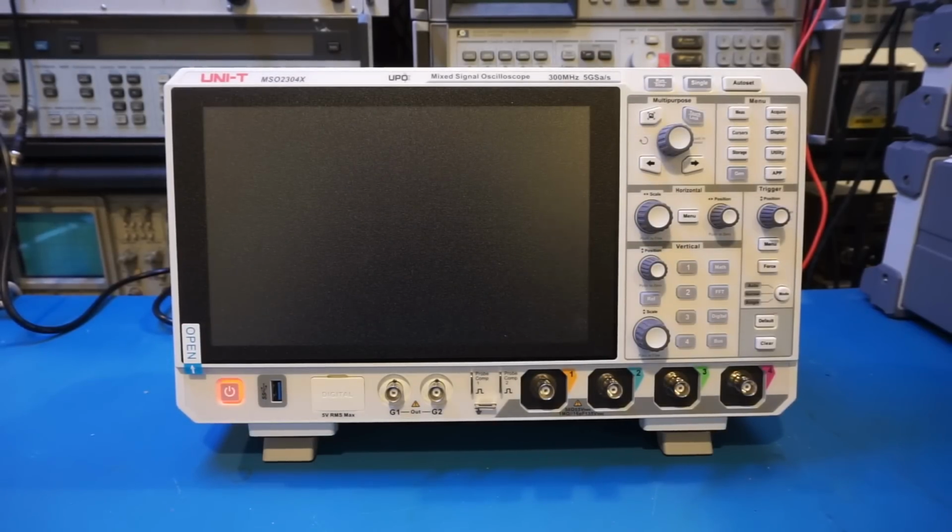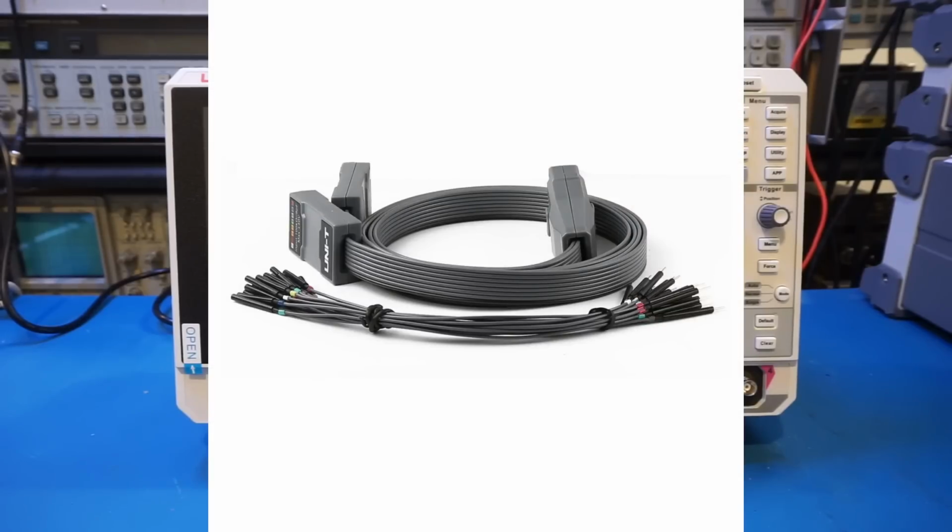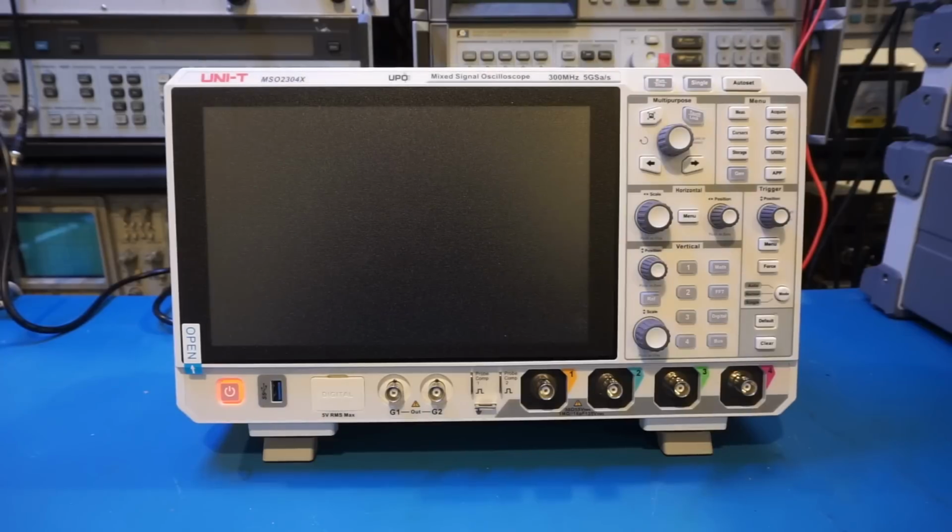For instance, it has built-in support for a 16-channel logic analyzer. Now, the catch here is that you do need to purchase the UTM-15 logic pod in order to use the logic analyzer feature, as this is an accessory, it's not included as part of the oscilloscope package. The MSO2000X series also has fairly comprehensive FFT capabilities, allowing you to use this scope as a rudimentary spectral analyzer.